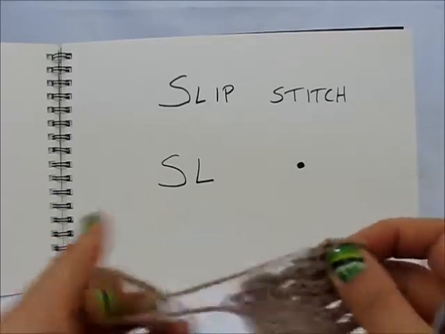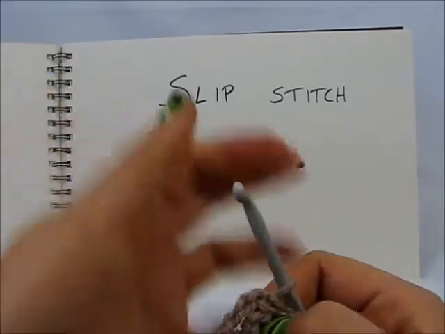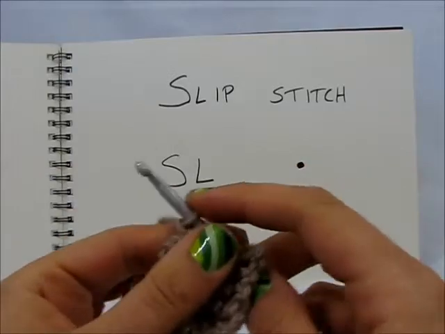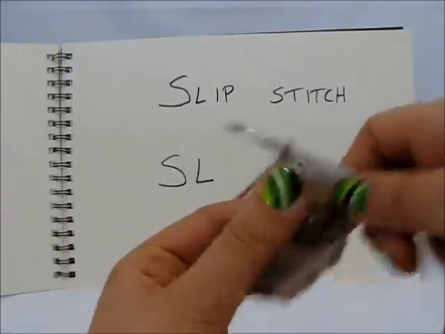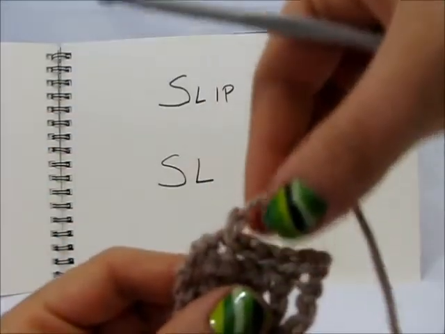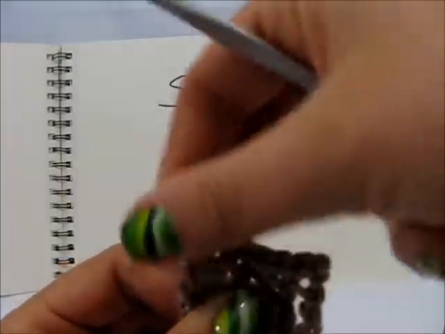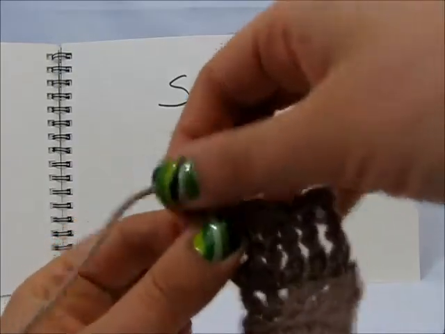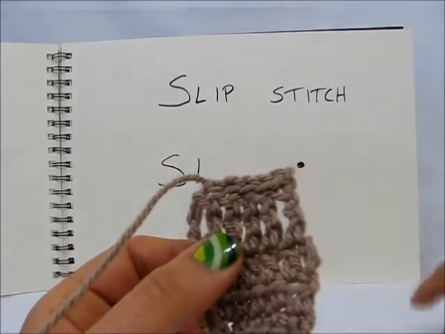And to fasten off your work when you're done, to make sure it doesn't unravel, what you do is you just do a chain stitch, then cut off your yarn and pull it through. And then you can just pull this tail and your chain stitch will get very small and a tight little knot, and you've secured your work and it won't open again. That's how you fasten off your work piece.